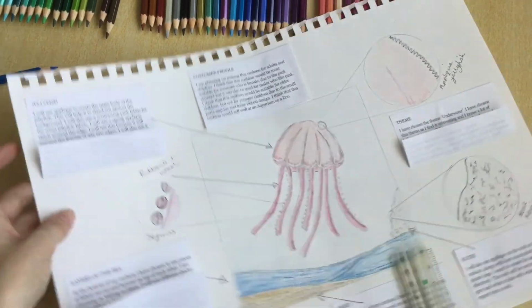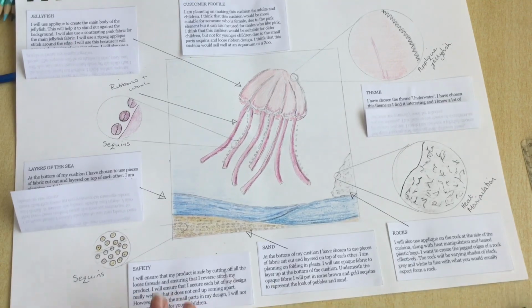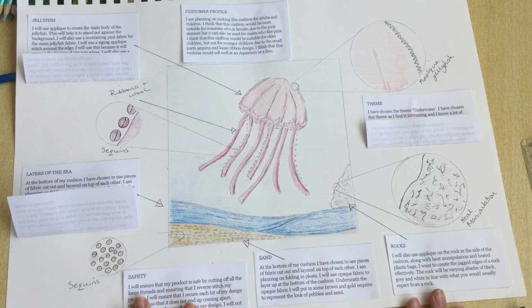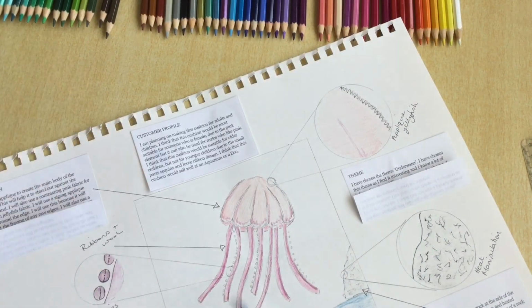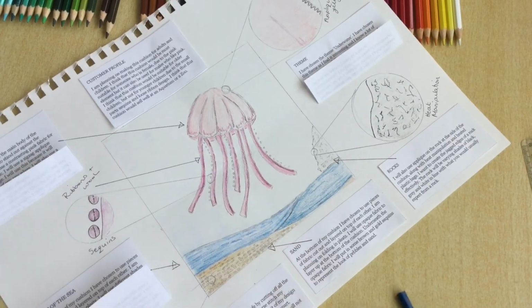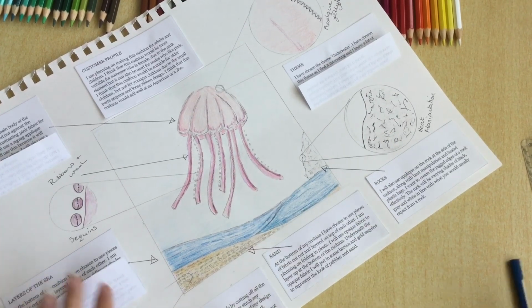Okay, and there you have it. That is the sort of thing that you're being expected to produce for this final design. The aim is you want to show as much knowledge as possible, keep it fairly simple so it's not too difficult. This is my one, I would probably go back over some of these things. You can highlight around the edge with a fine liner if you want to.